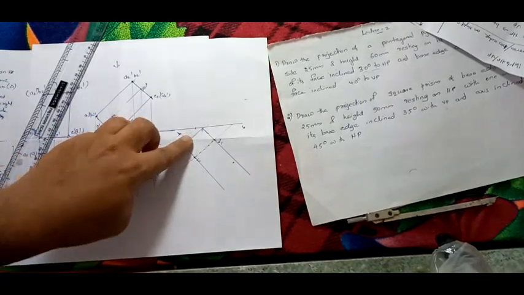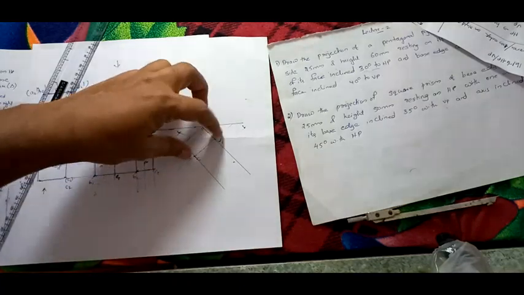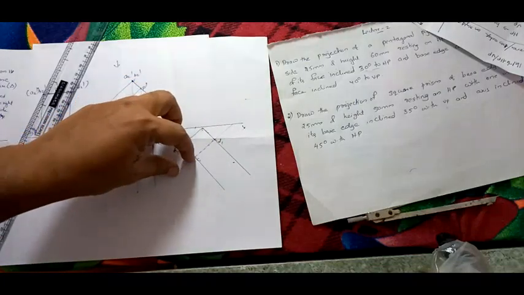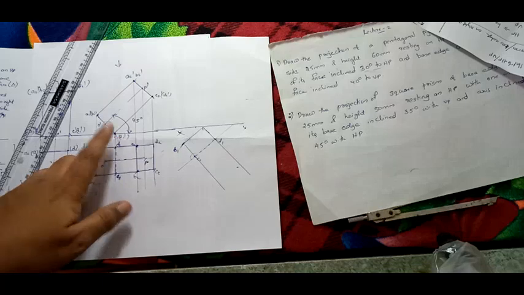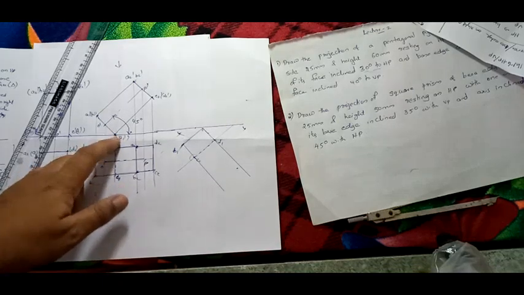This is another problem you are going to face. This should not be above the XY line. If you are not able to draw this line, the next thing you can do is extend c1 d1 to here, or else start from a1 b1. Draw it here. Then the full line will be below it. That will be easy for you. Basically I will be mostly concentrating on this point, which is touching HP.